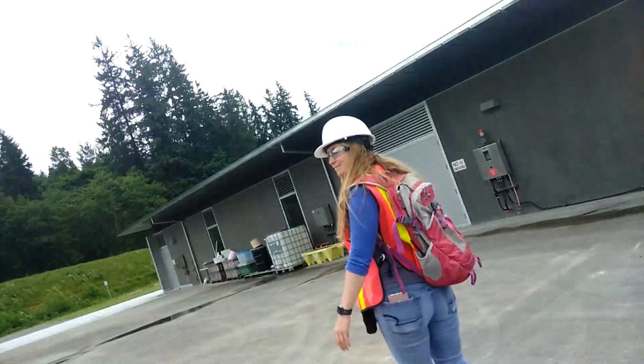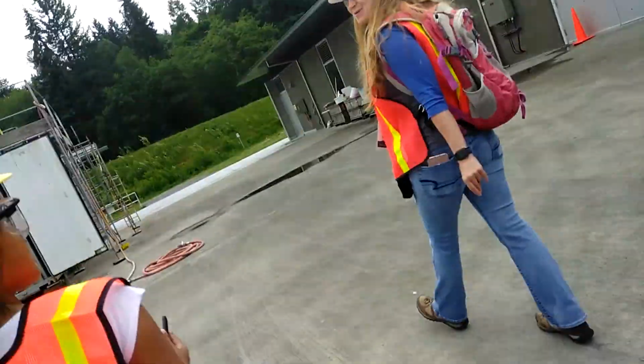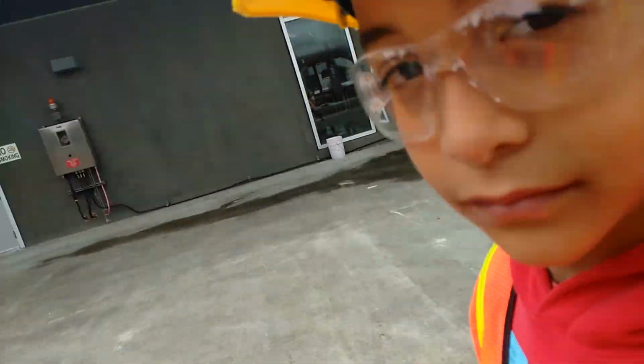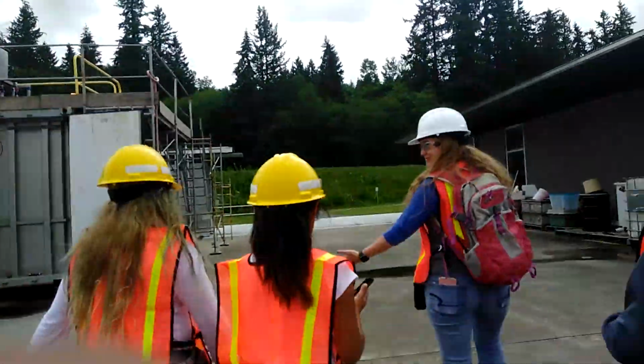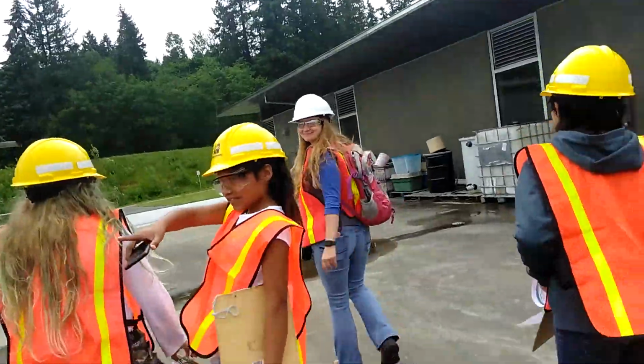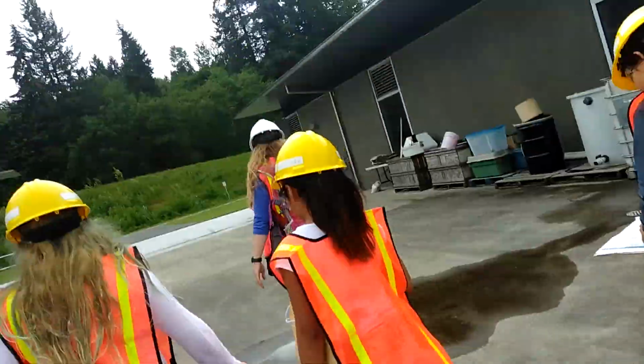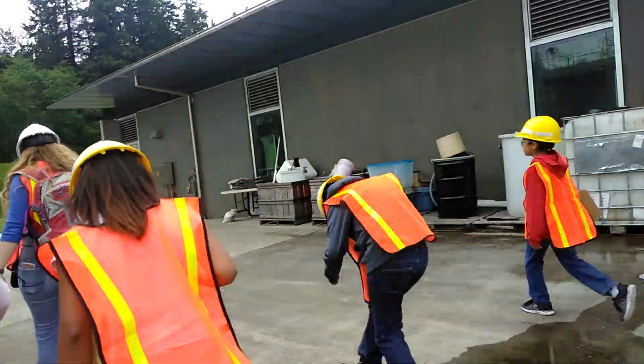At the end of the trip. No more stairs. I lost my appetite. About to find out. Oh, mini dude. That's our next stop. Where's the next stop?